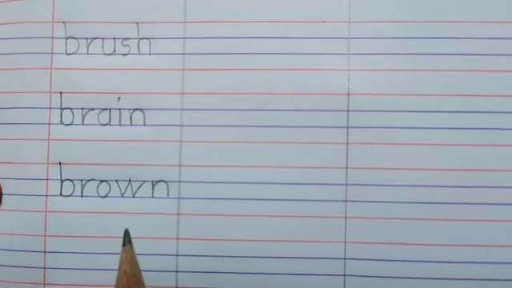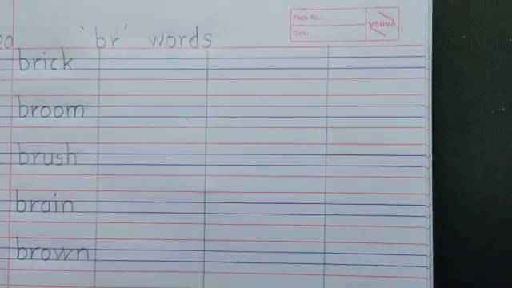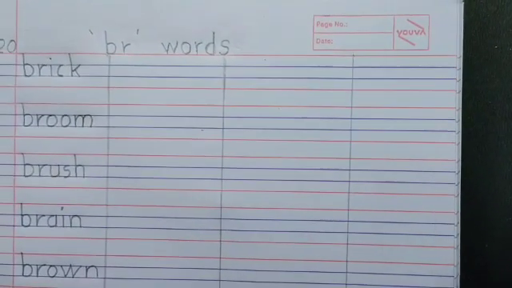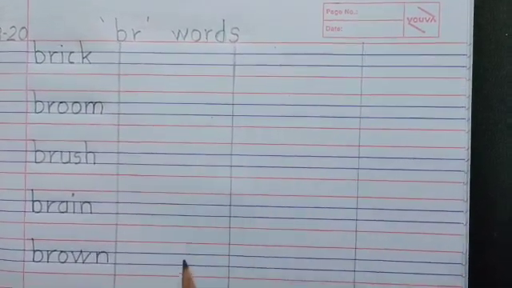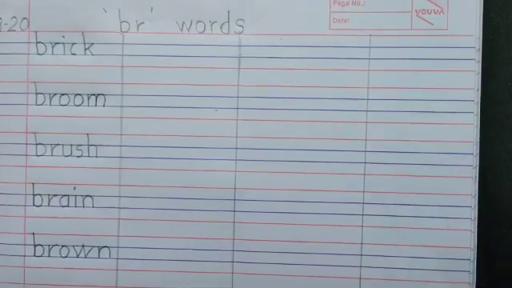B-R-A-I-N, brain. Brown, brown. B-R-O-W-N, brown. Children, do read each word twice and write the same set of BR words in the remaining 3 columns.